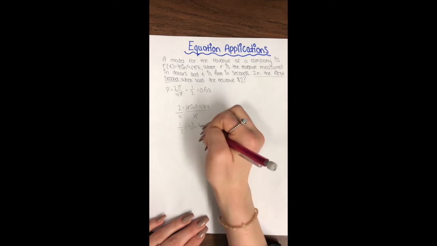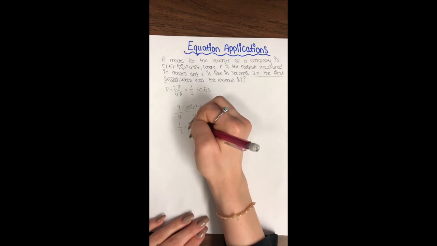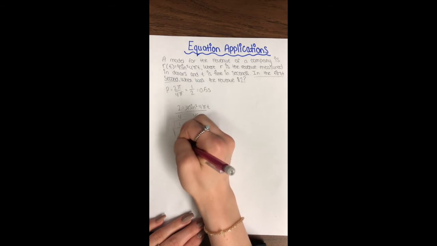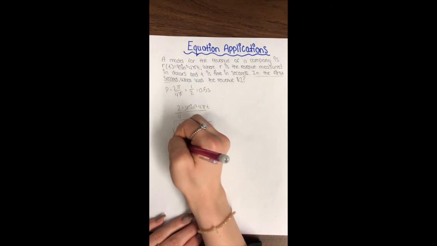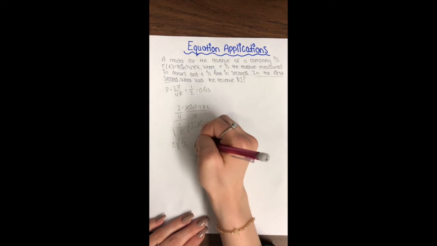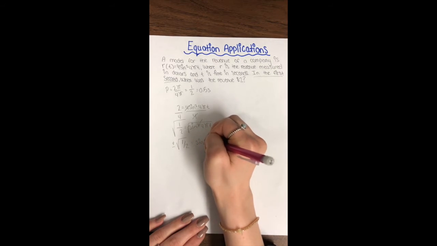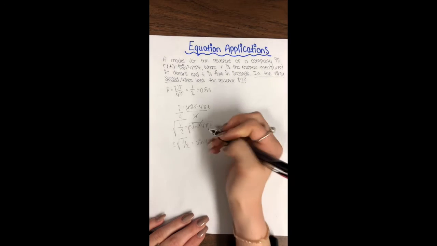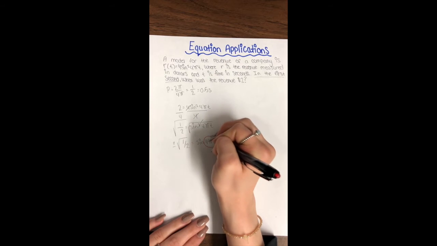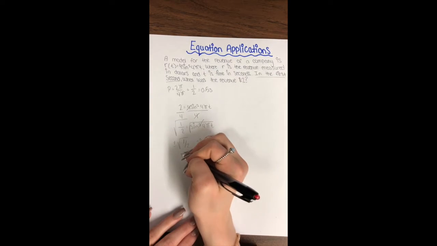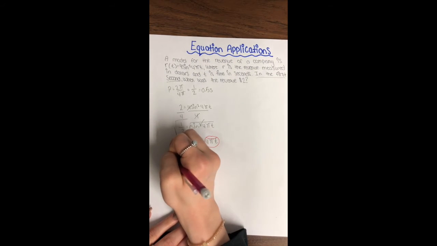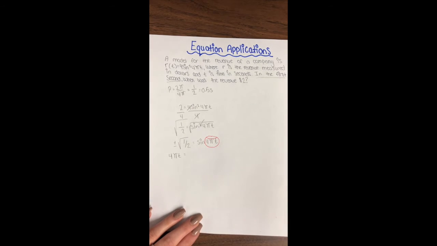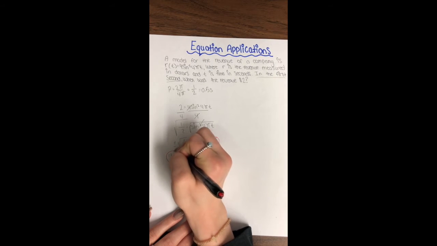Then we want to cancel out the squared, so we're going to take the square root of both sides. So we get the square root of 1/2, and don't forget the plus or minus, equals sine 4 pi t. Then the 4 pi t becomes our theta. So we're going to have 4 pi t equals, and that's the theta.